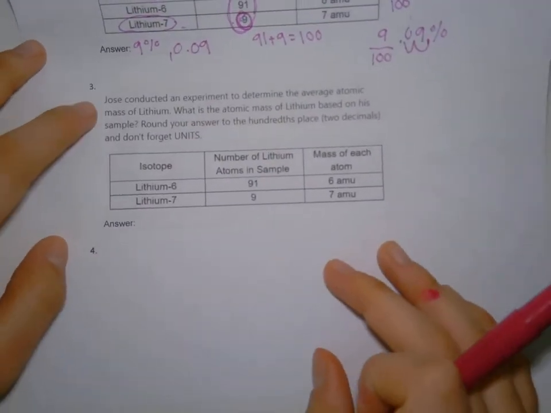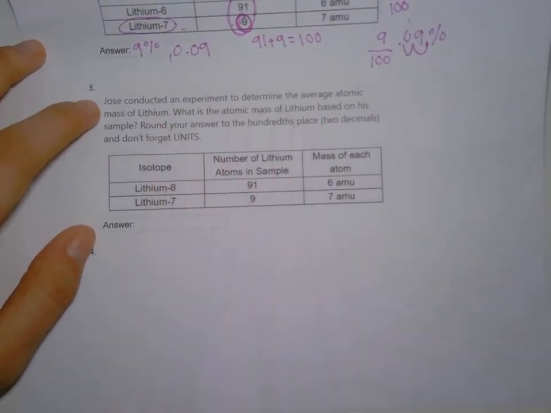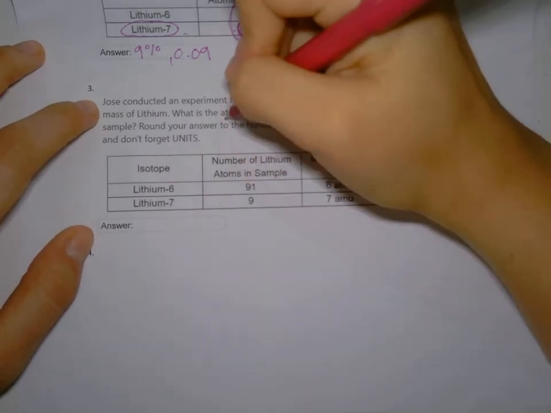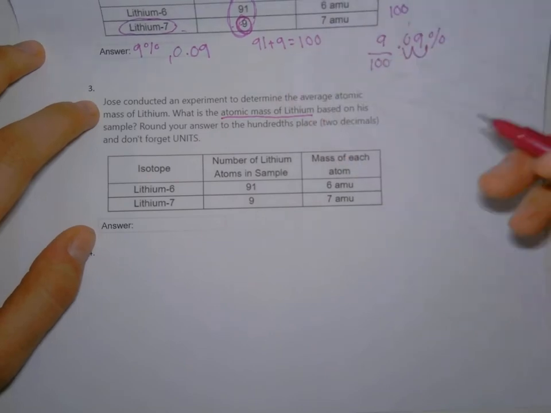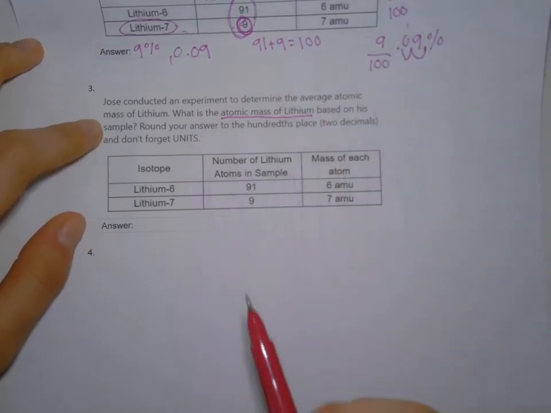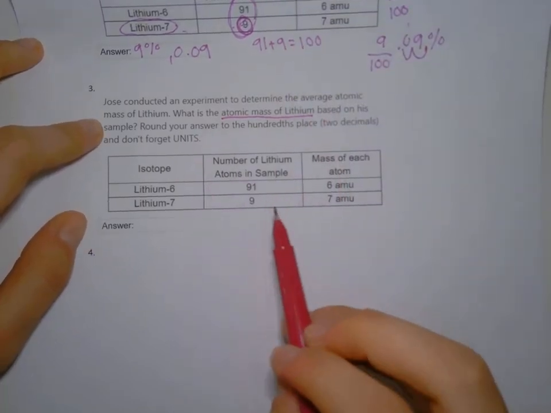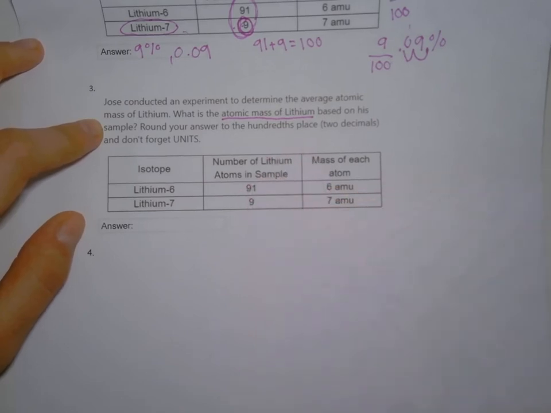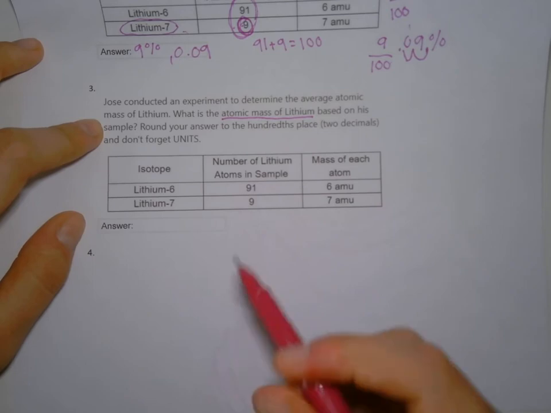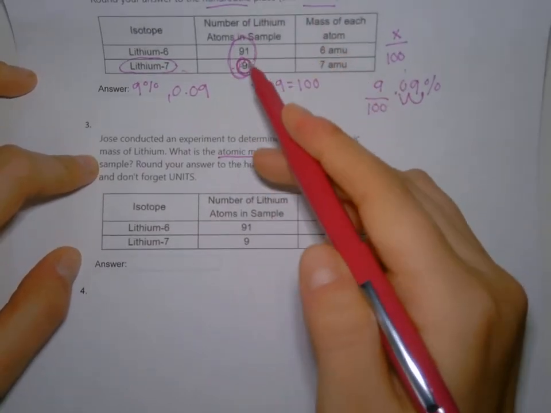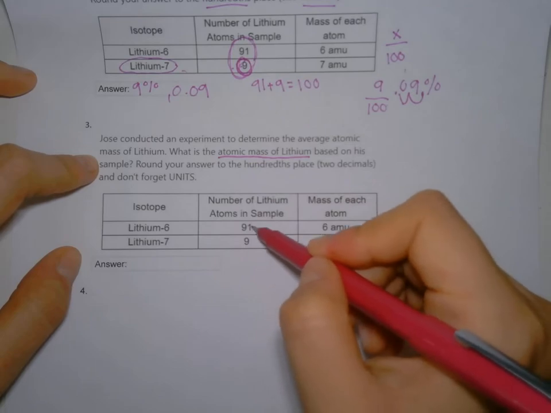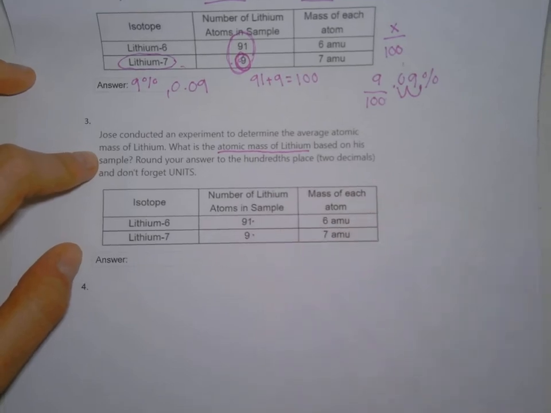Number 3. Jose conducted an experiment to determine the average atomic mass of lithium. What is the atomic mass of lithium based on this sample? So when we're finding this, remember we first have to turn our percentages into decimals. But here we don't have percentages, we just have straight up numbers. But remember up at the top, we were able to find the percentage by adding the total number and then finding what each part represented as a percentage.